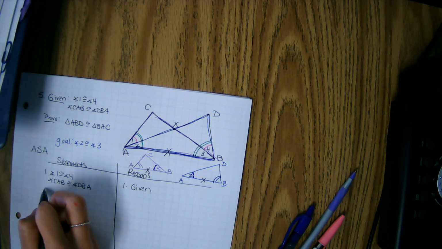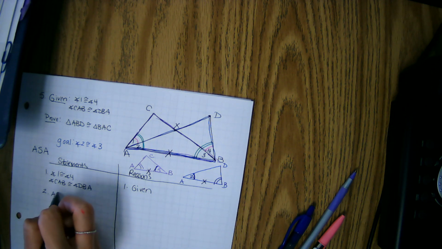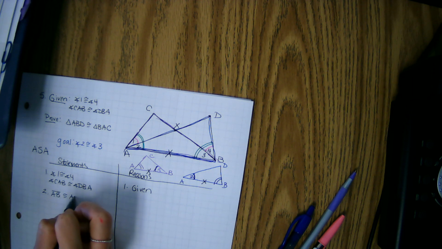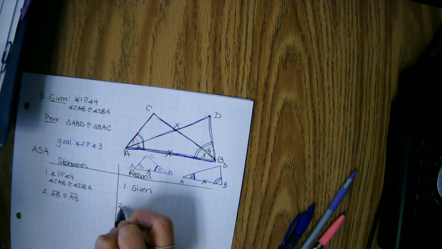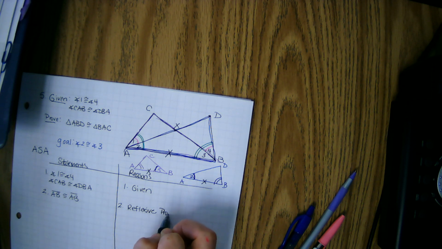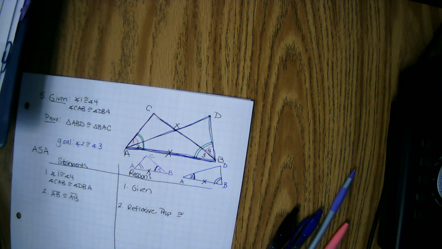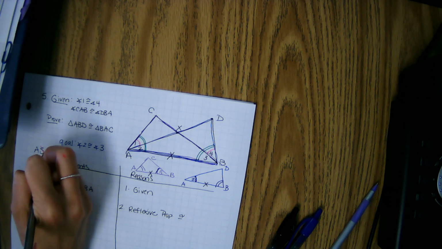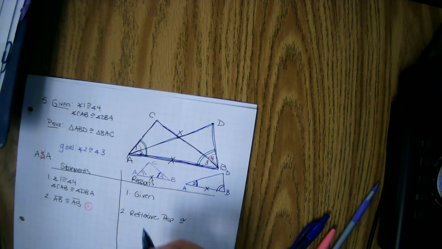So let's see here. First, maybe you start with your reflexive property. Get that out of the way. Make sure you include it because you get points for that one. So reflexive property of congruency. That gives me a pair of sides. Okay, so now I need my two pairs of angles.